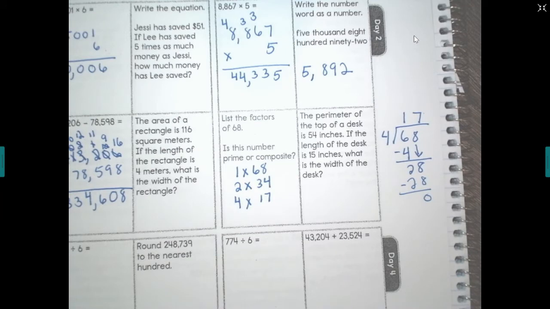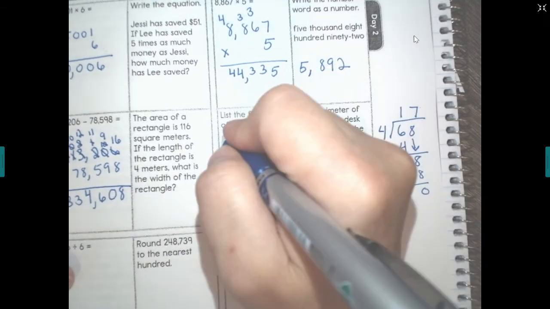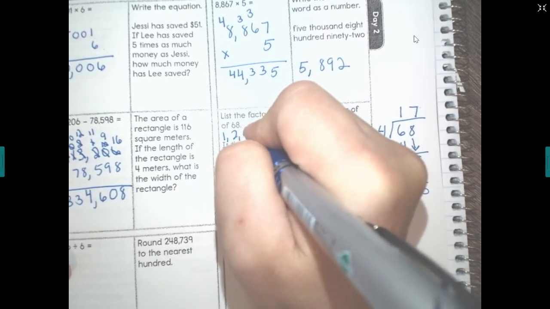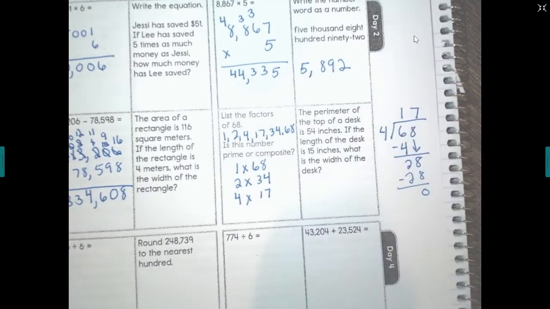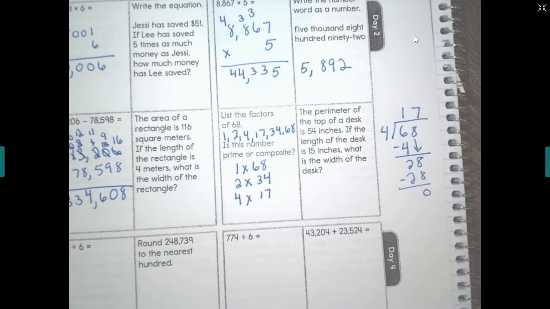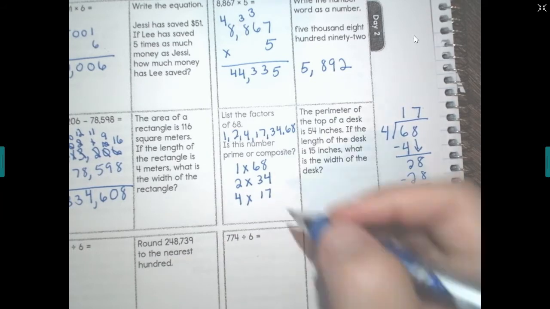I have 6 factors. And if I list them, they look like this. 1, 2, 4, 17, 34, and 68. Remember, a composite number has more than 2 factors. This one has 6, so it's definitely composite.